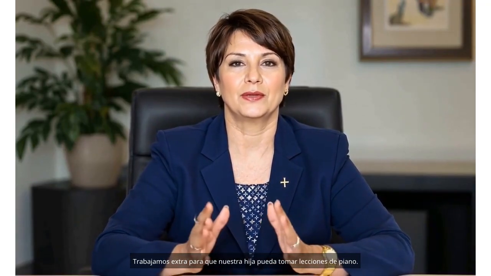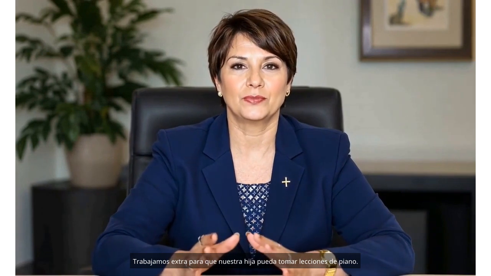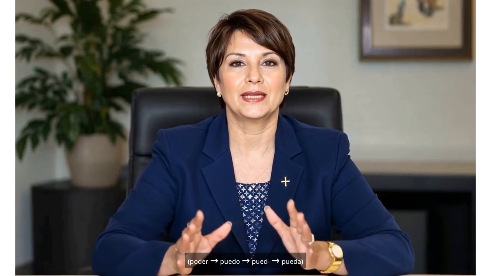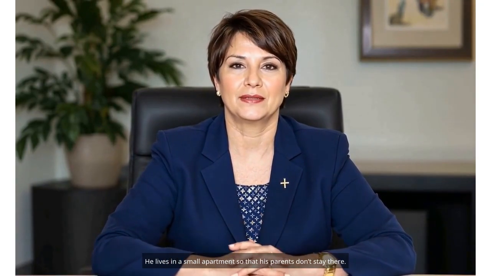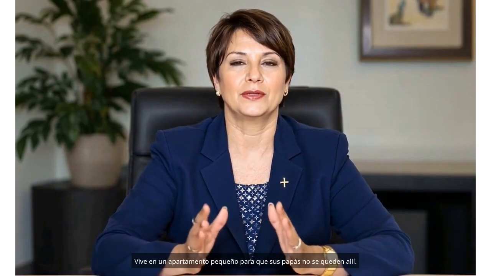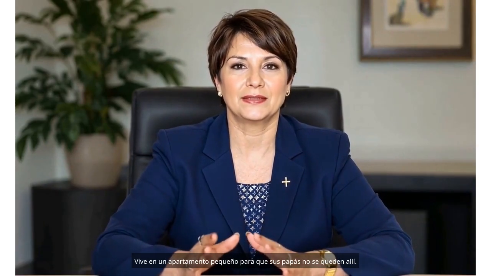Trabajamos extra para que nuestra hija pueda tomar lecciones de piano. Poder, puedo, pueda. He lives in a small apartment so that his parents don't stay there. Vive en un apartamento pequeño para que sus papás no se queden allí.